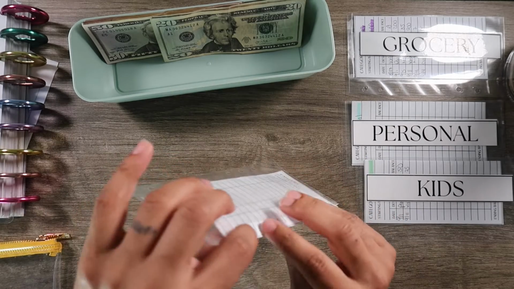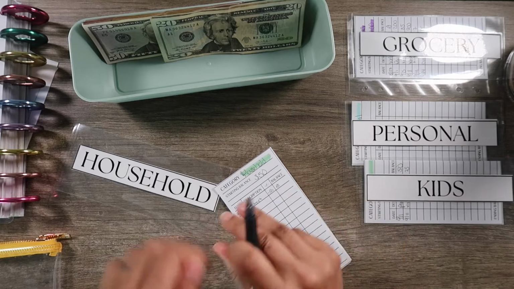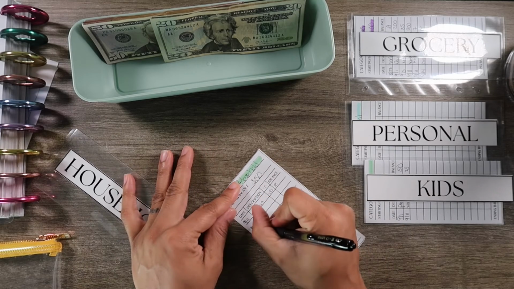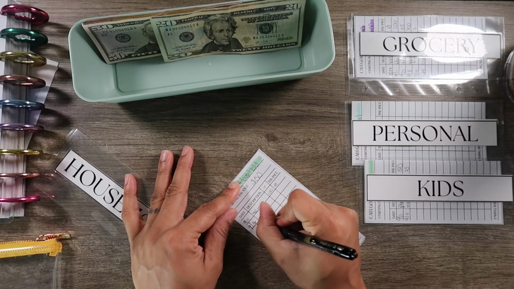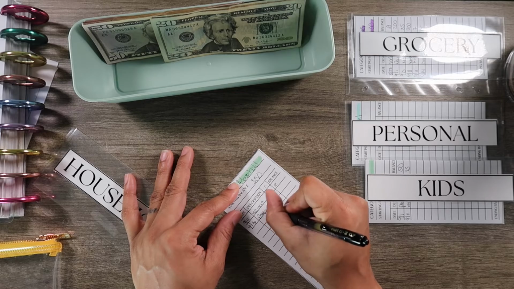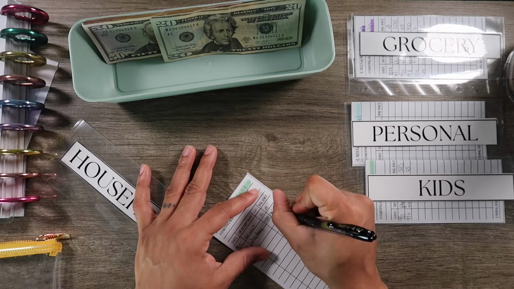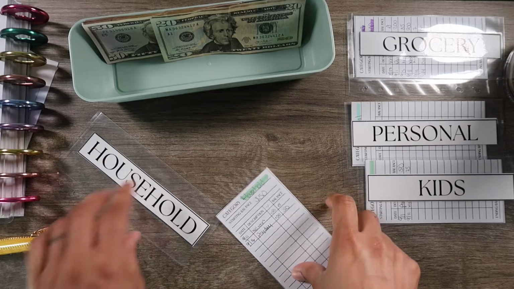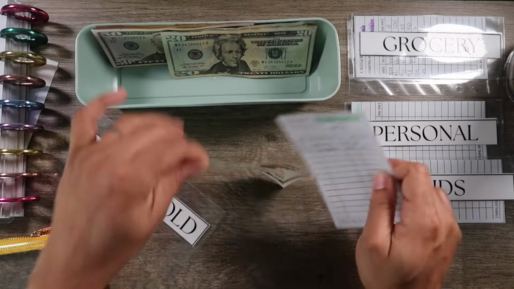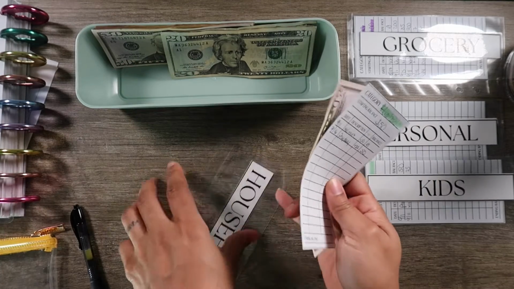Household. Payday. So 9/16 payday, plus 50. My new balance is 50. Cool. Go 50. Slide it on in there.